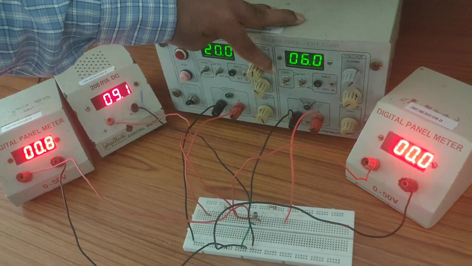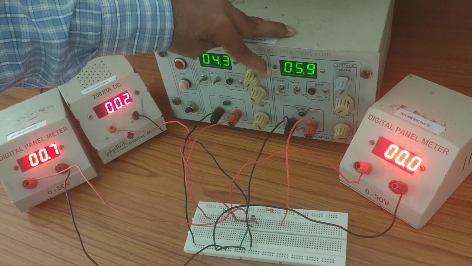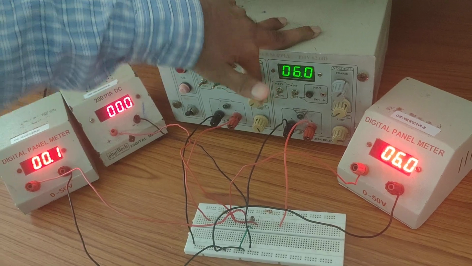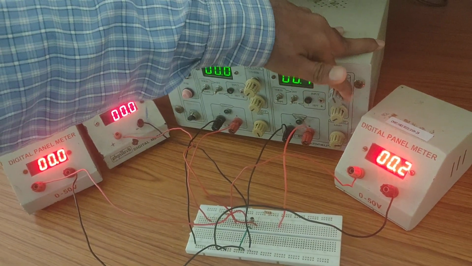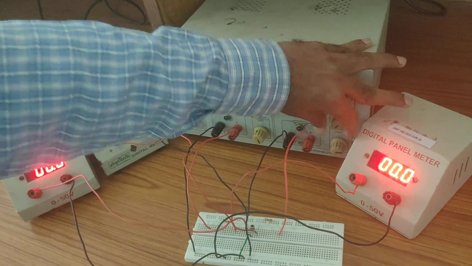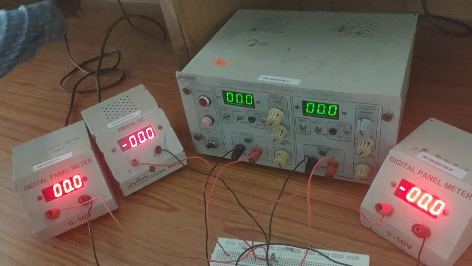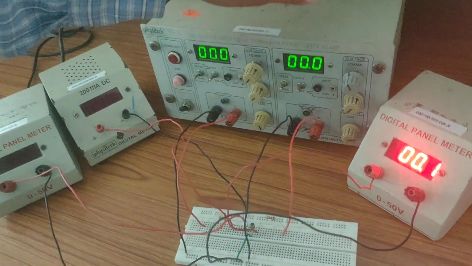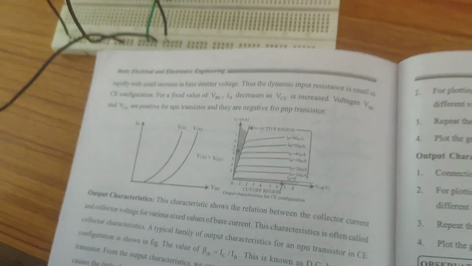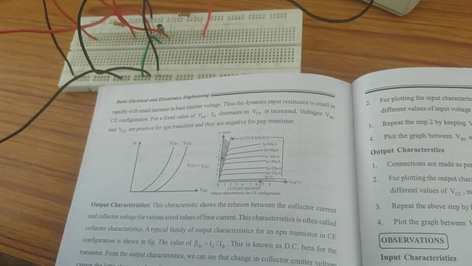After that reduce RPS voltage to 0, input side as well as output side, that means channel 2. Okay, after that switch off the power supply. Okay, in this way we can plot the graph for input characteristics.